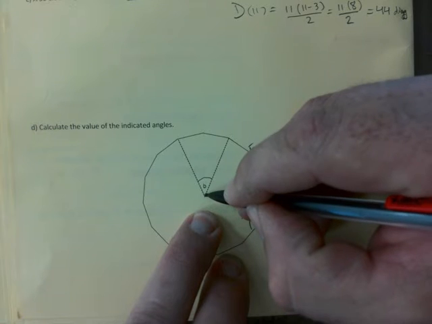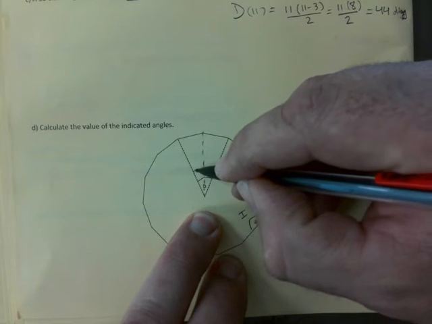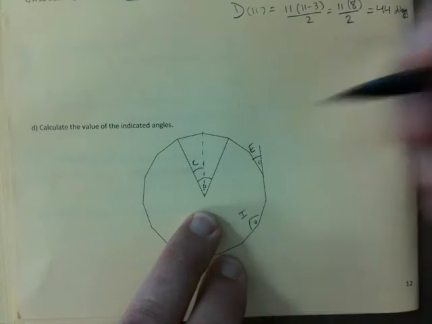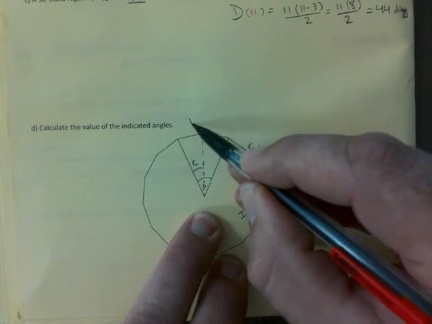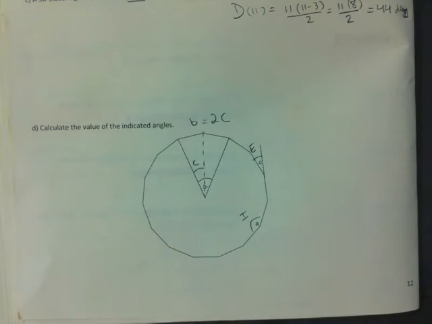Like watch this. This is a central angle here. So B is 2C. Tell that to your English teacher, right? B is really 2C. And then you go from there.